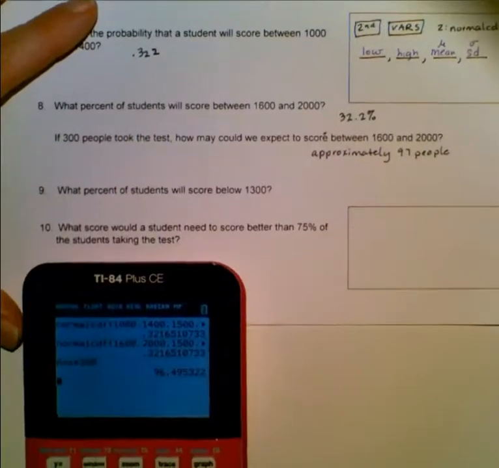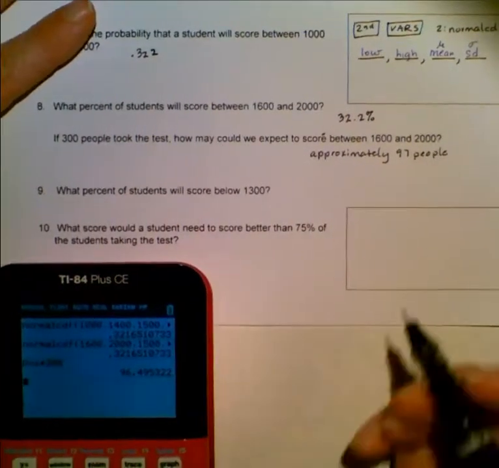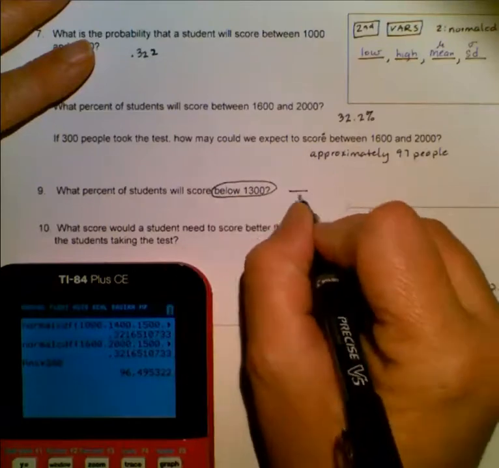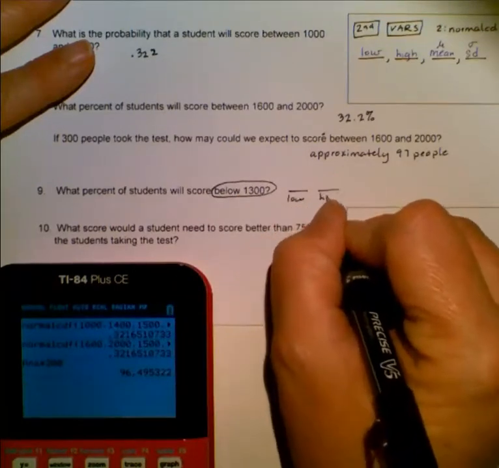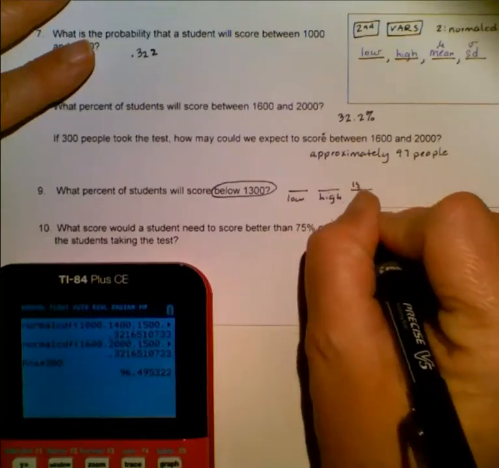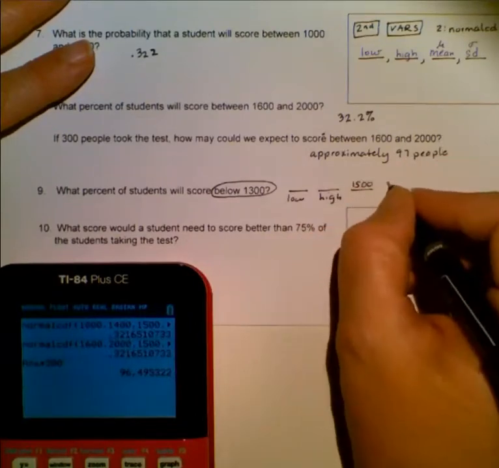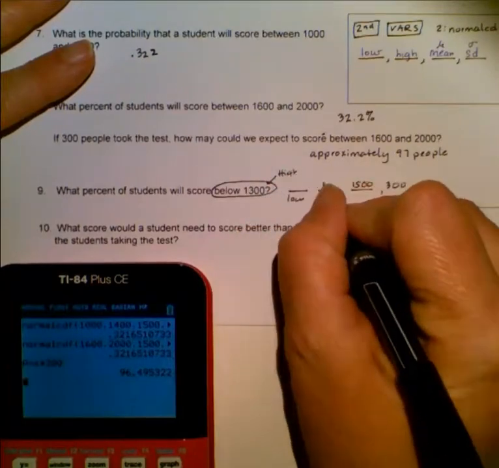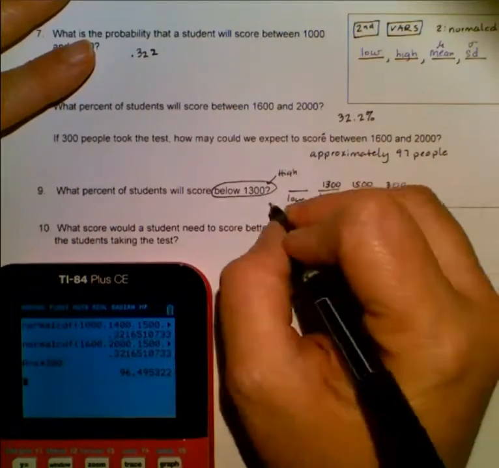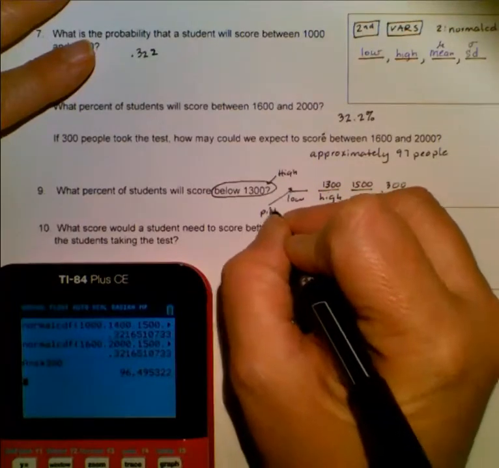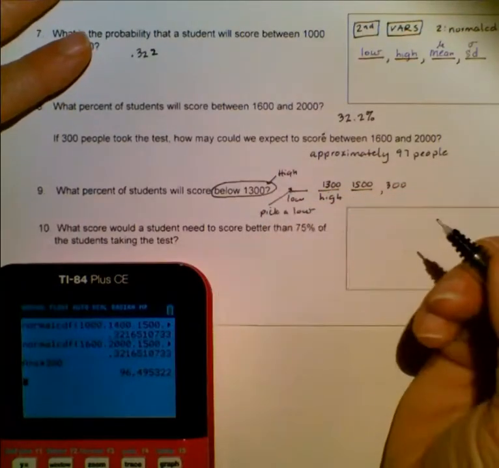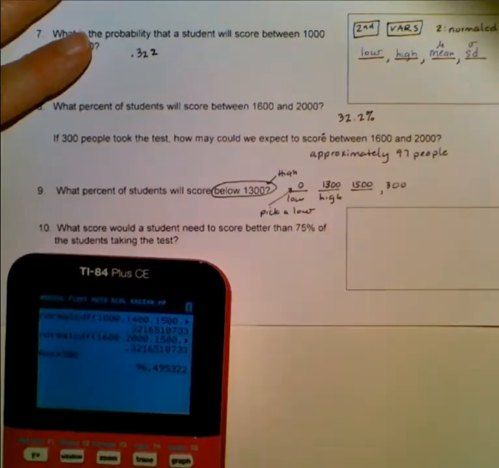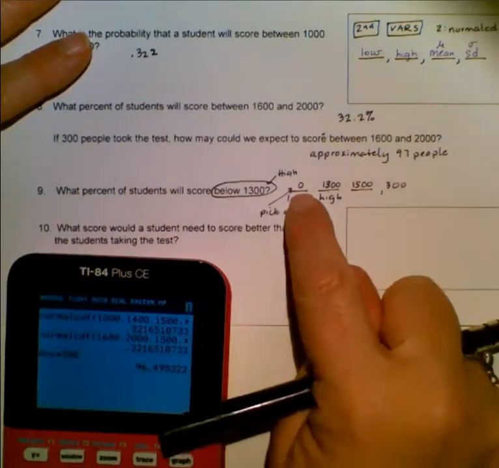What percent of students will score below 1300? Now this time, it doesn't give me a low and a high, it just says below. So we kind of have to think for a minute, which one is that? If I want to go below 1300, then that means that this must be the high. So I'm going to pick 1300 right here, but then I'm just going to pick a really low value. I usually like to use 0. If it said above 1300, then the 1300 would be the low, and I'd pick some really big number.